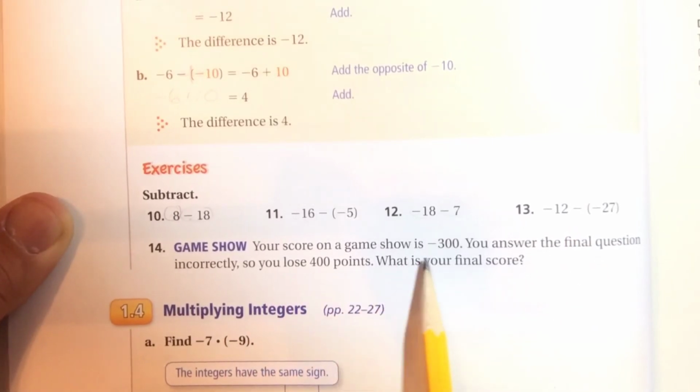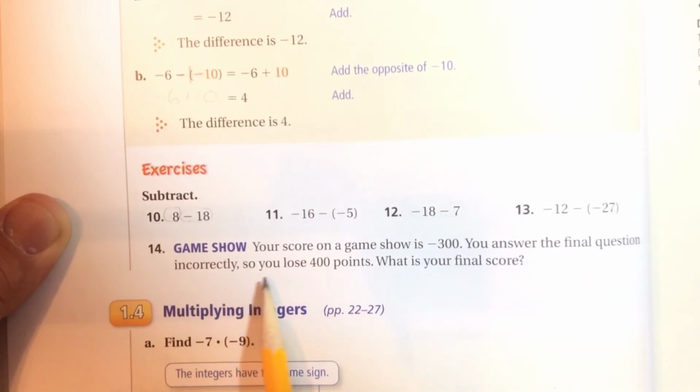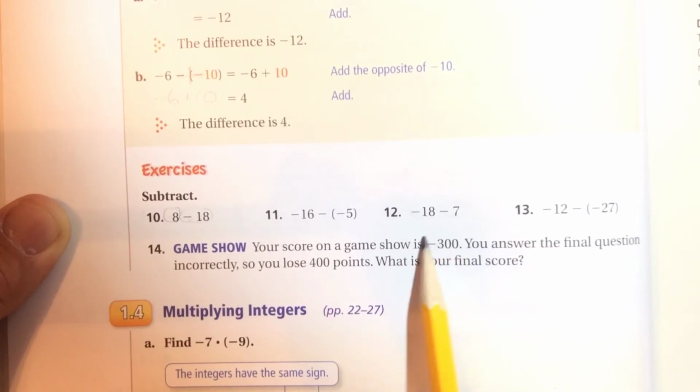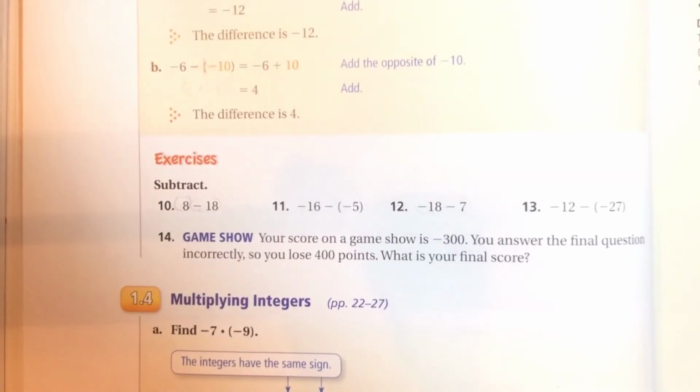Your score on a game show is negative 300. You answer the final question incorrectly, so you lose 400 points. What is your final score? Well, you were already at minus 300, and we just took away another 400. So we're combining a minus 300 and a minus 400. Same signs, so we add and keep, giving us a negative 700 points. And you should probably not play that game show as you are horrible at it.